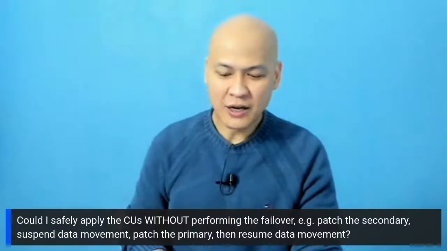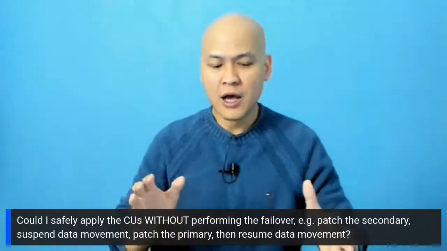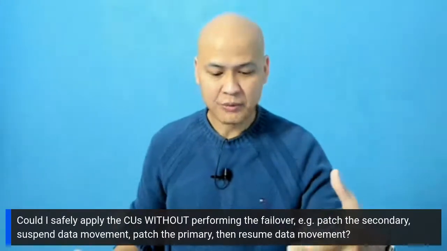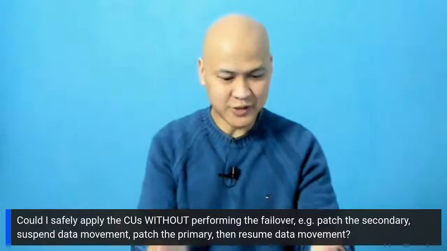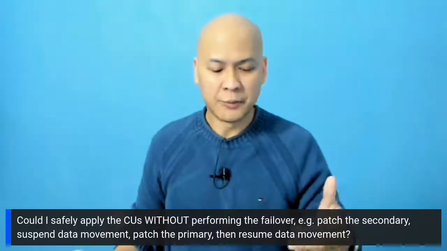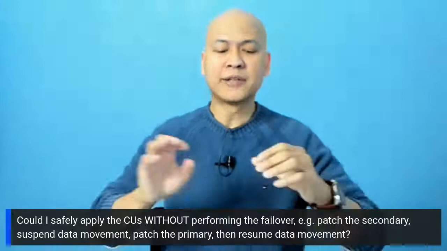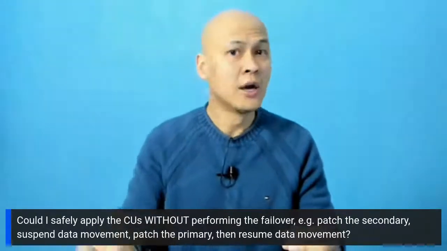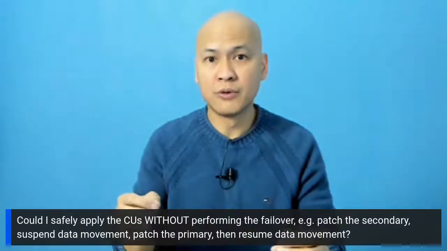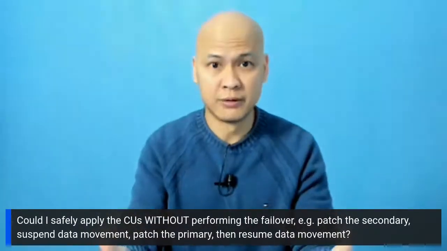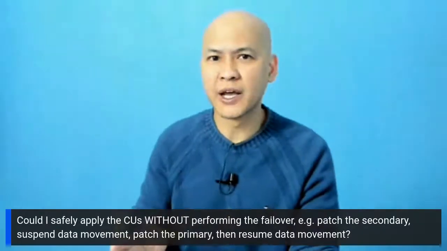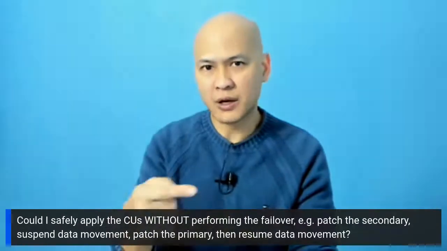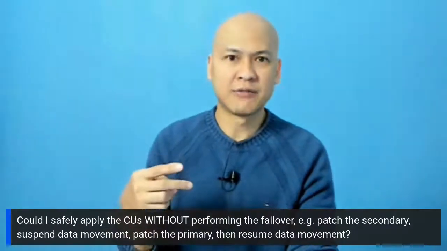So the idea here is the person who asked this question wants to install the cumulative updates, maybe patch the secondary, like what he was saying, suspend the data movement, patch the primary, and then resume the data movement. It's not really a question of can you safely apply the CU, because if you look at it from the point of view of can you do it, go ahead, you can do it. But remember what I said in the beginning. Go back to the things that really matter. And that's the recovery point, recovery time objective, and service level agreement.